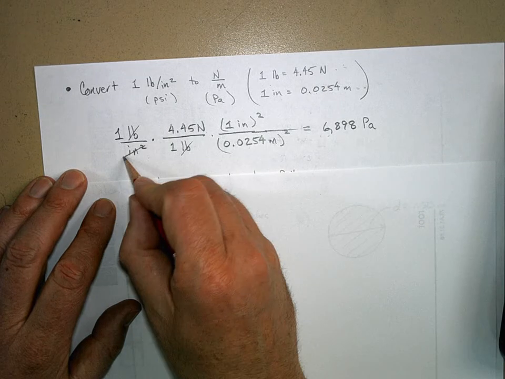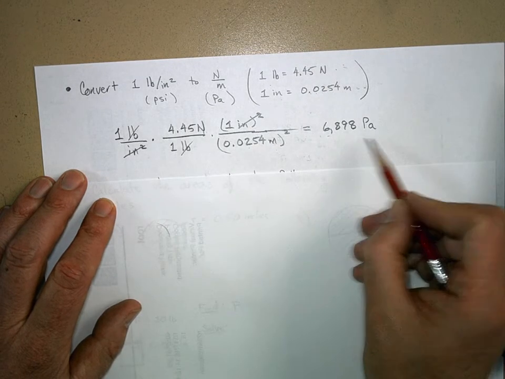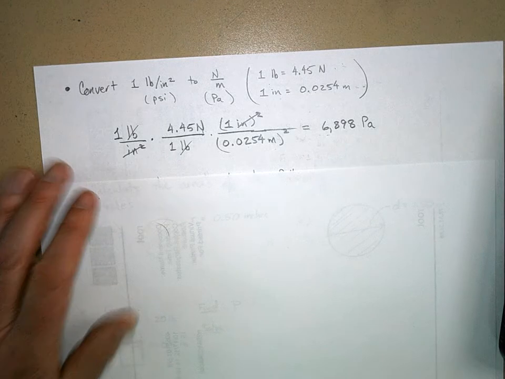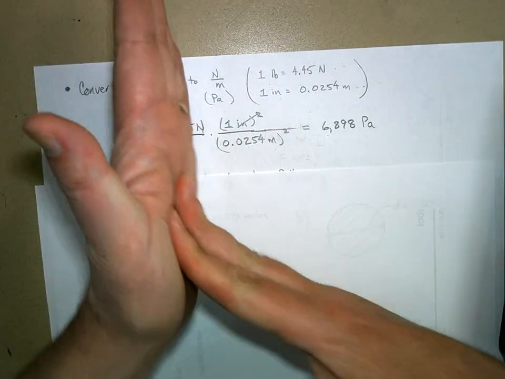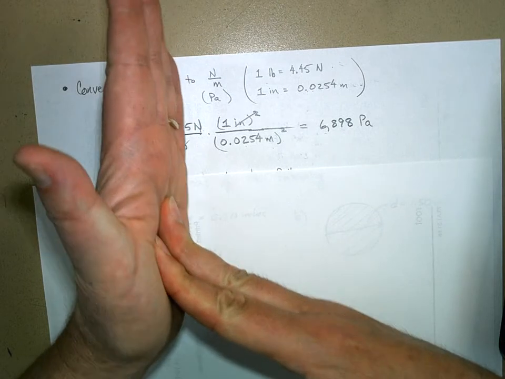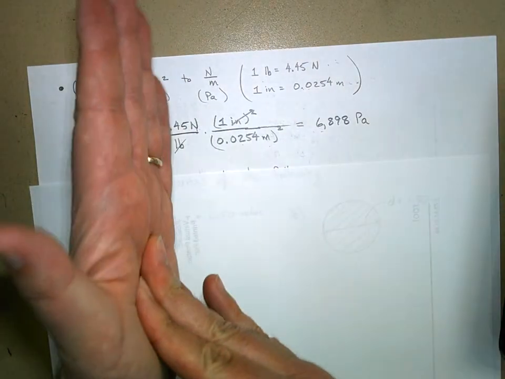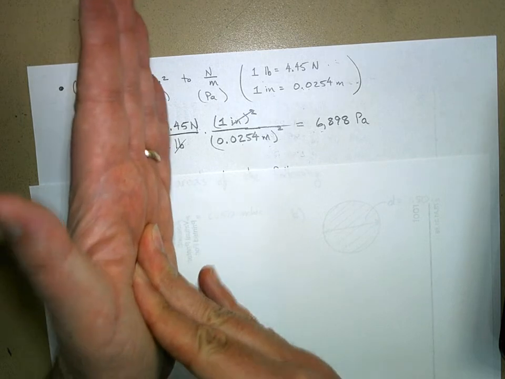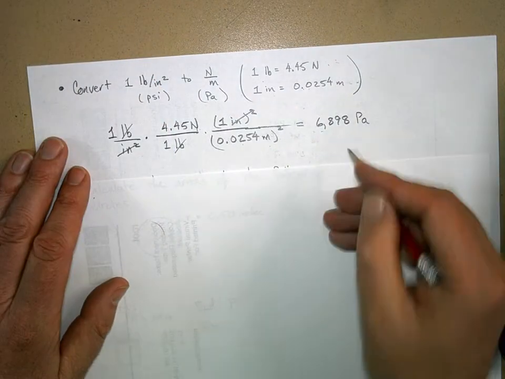Notice that we have the square inches here, cancels the square inches there, so I have newtons per square meter. So what is a pound per square inch? Well, you just kind of push on your hand gently like this. That's about a pound per square inch. And so this is 6,894 newtons per square meter, this much pressure. So Pascals are pretty small.